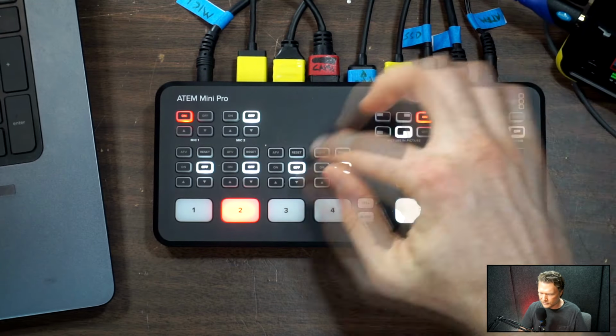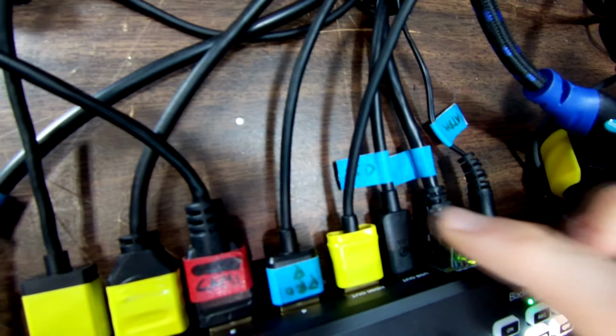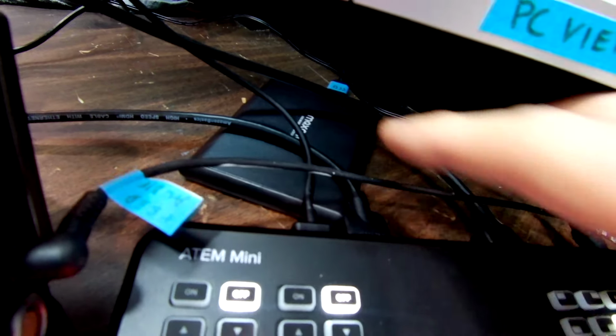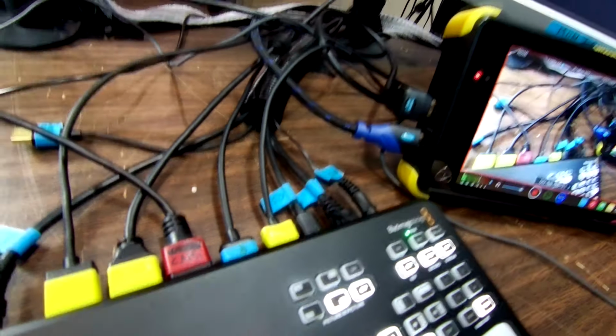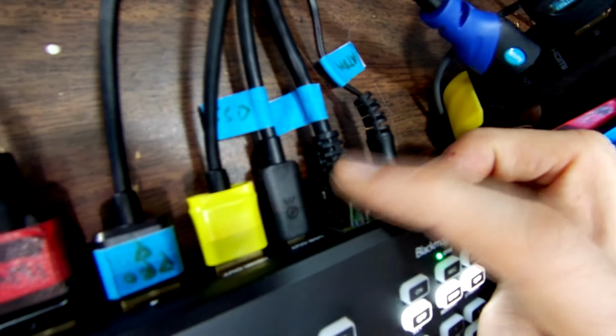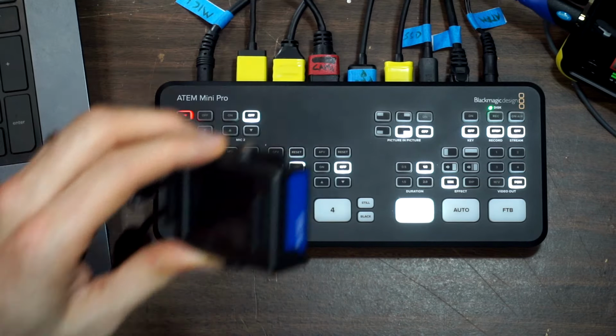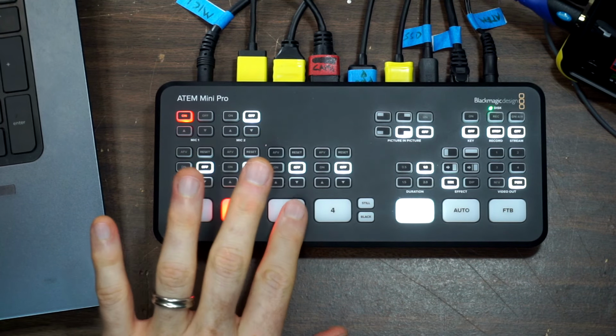For example, my USB-C right here is recording onto this hard drive back here, and all I have to do is hit this record button to record, which we'll talk about another time. But if I was using this as a webcam, I would not be able to also record onto that hard drive. As well, if I use the Ethernet port down here, I'm able to, let me see if I can even take a picture of it, how well it's going to come across.